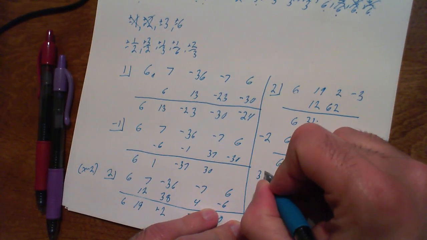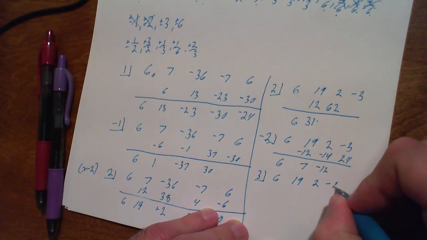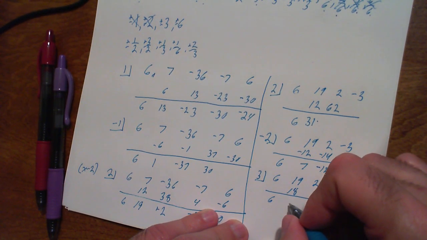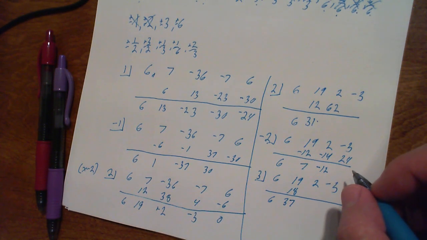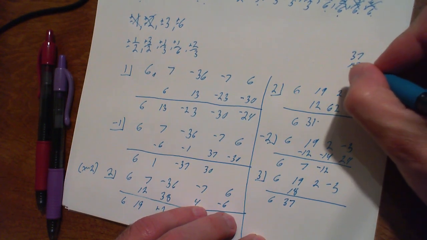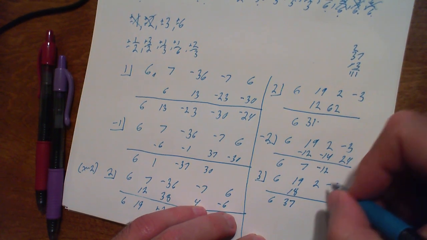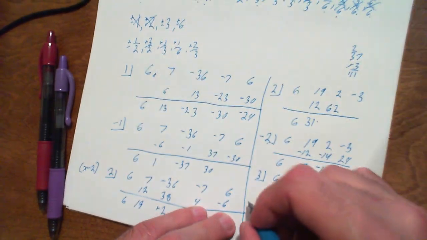3. 6, 19, 2. This is what we've got to do, guys. 6, 18, 37, and 37 times 3. Sorry, I just want to do this. 111. Sorry, 3 is not going to work. I'm done with 3. Positive 3 is not going to work.